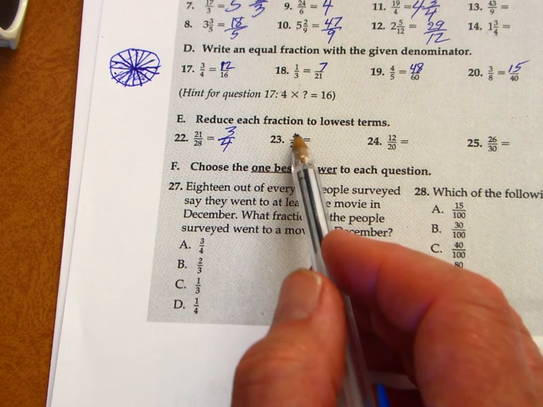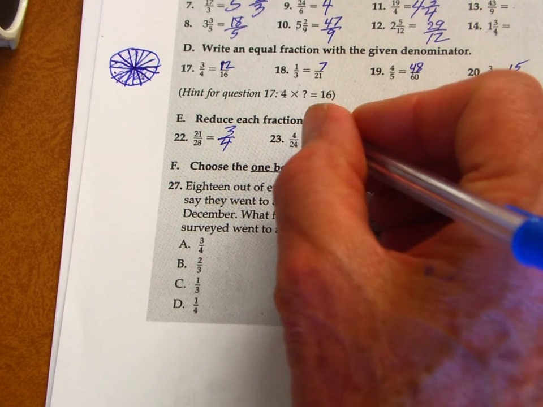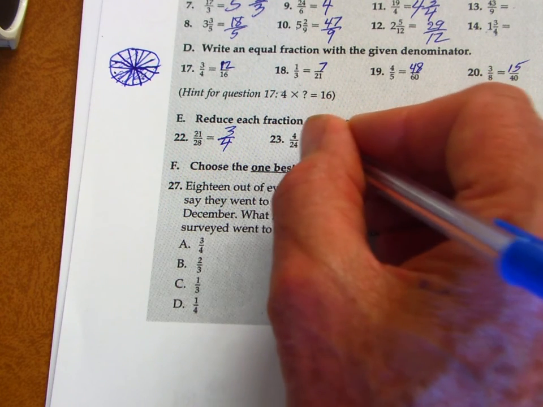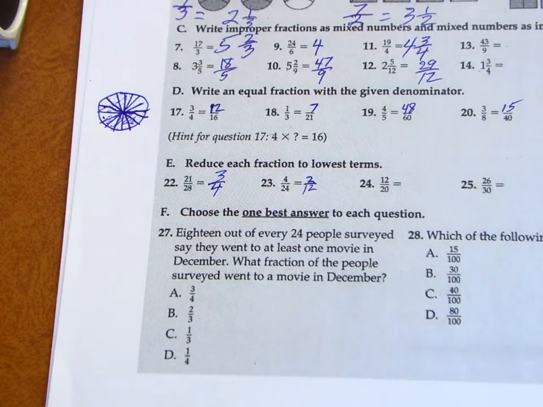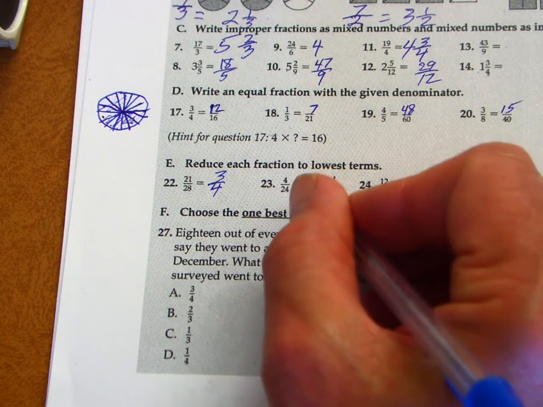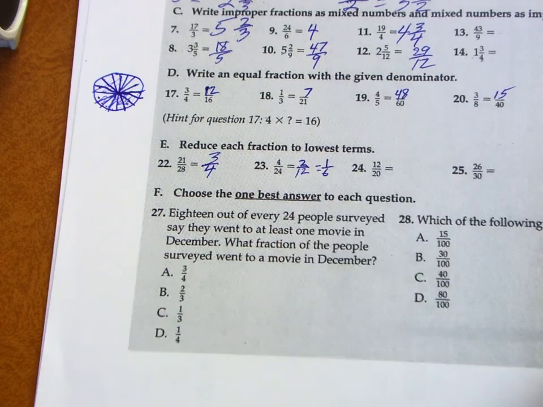4 and 24, they're both even, so I can divide by 2. If I divide by 2, 2 into 4 goes 2. 2 into 24 goes 12. The problem is these are both even, so I can divide by 2 again. 2 into 2 goes 1. 2 into 12 goes 6. 1/6 is reduced all the way.